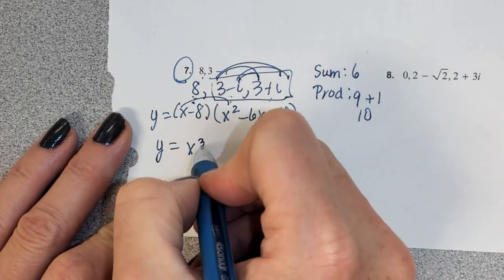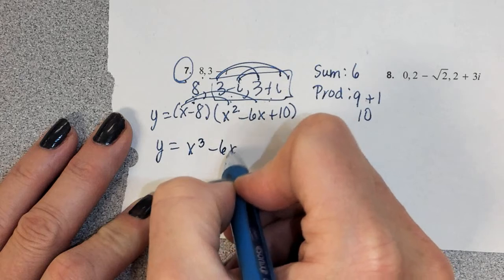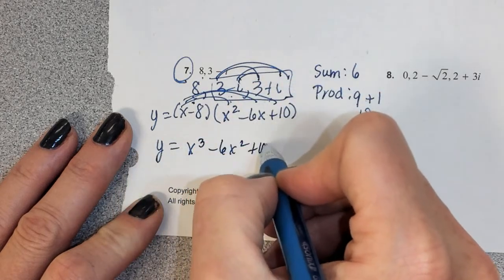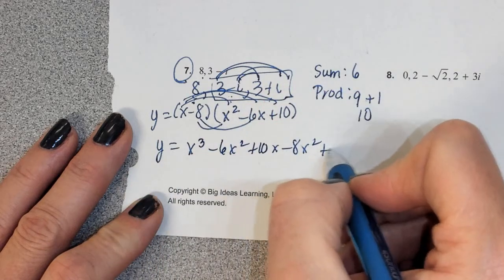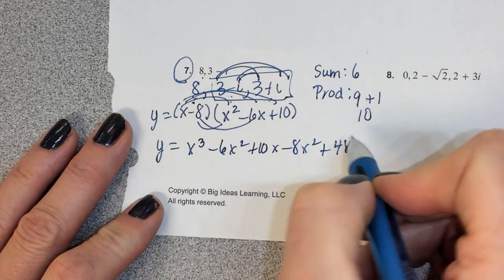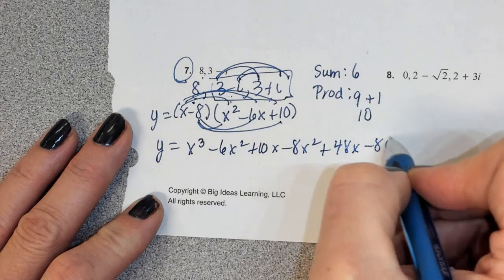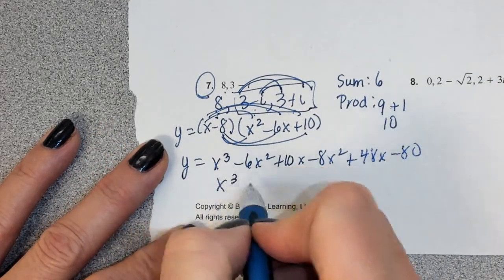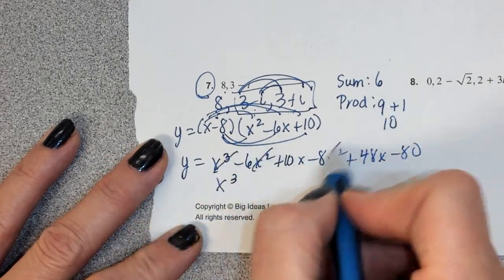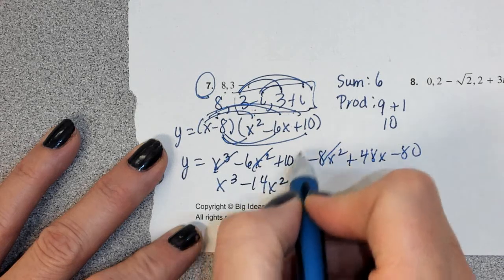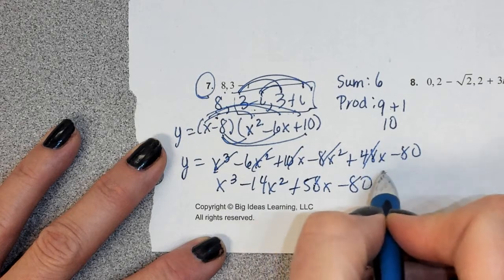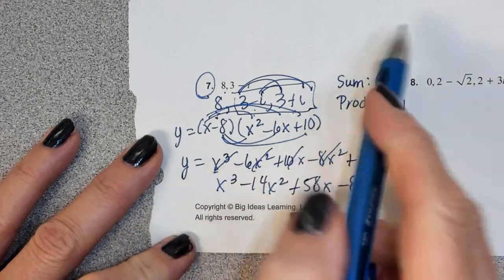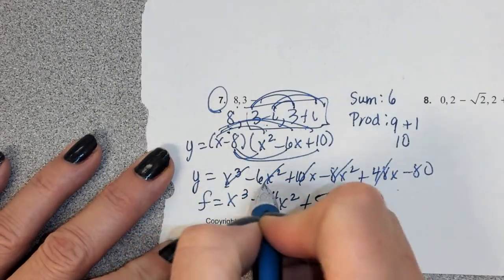So I'm going to have x to the third minus 6x squared plus 10x minus 8x squared plus 48x minus 80. So simplify by combining like terms. And don't forget to put, let's look back up here. It says F. This is what they want us to name it.